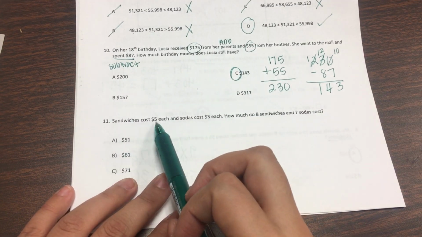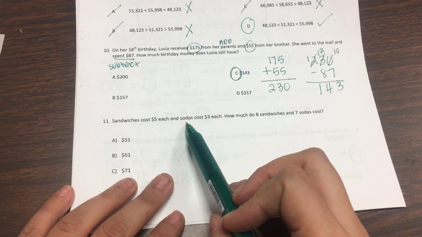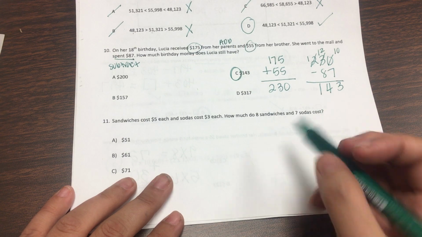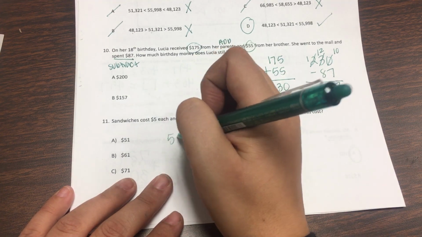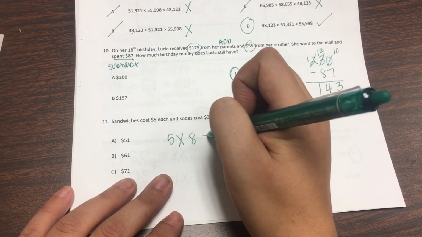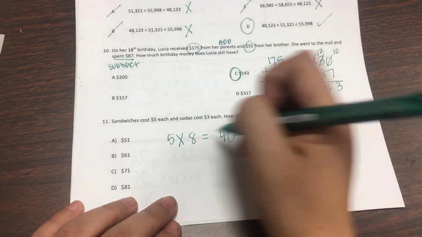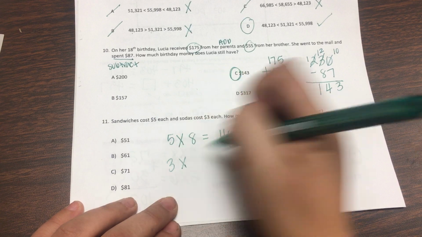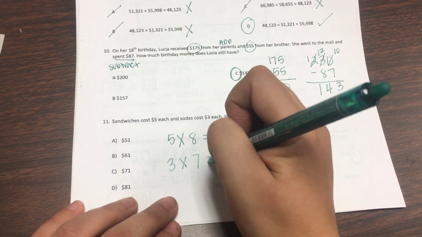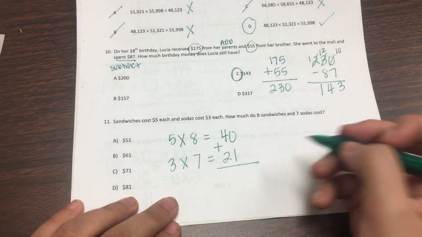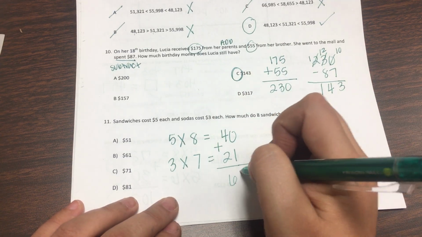Number 11, sandwiches cost $5 each. Sodas cost $3 each. How much do 8 sandwiches, so $5 times 8 sandwiches equals $40. $3 times 7 sodas equals $21. Added together, $61.